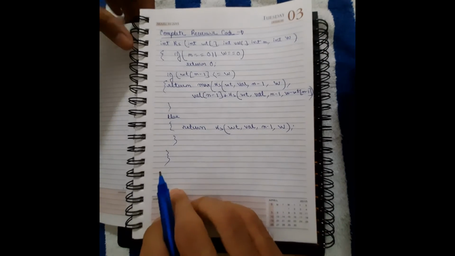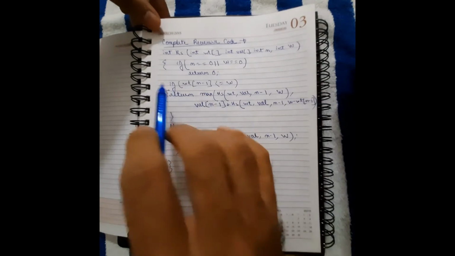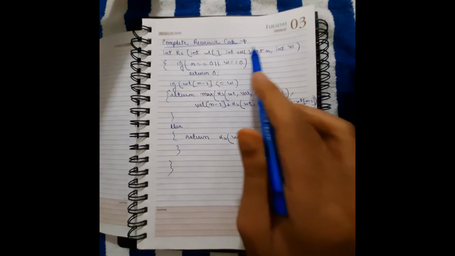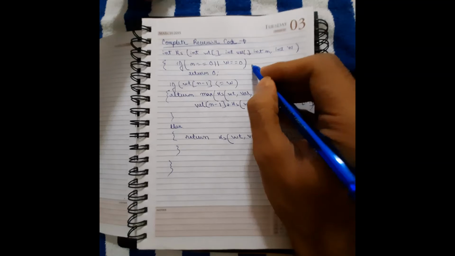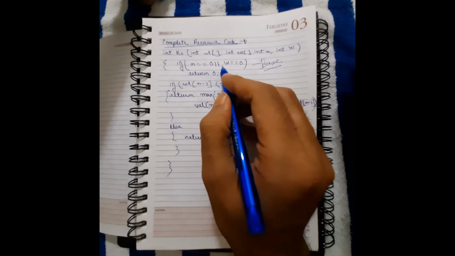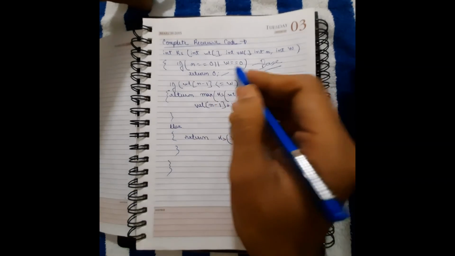So if we look at the complete recursive code, to summarize, we have the main function int knapsack(weight, val, n, w). So the base case: if n is equal to 0 or w is equal to 0, we return 0, there is no profit.